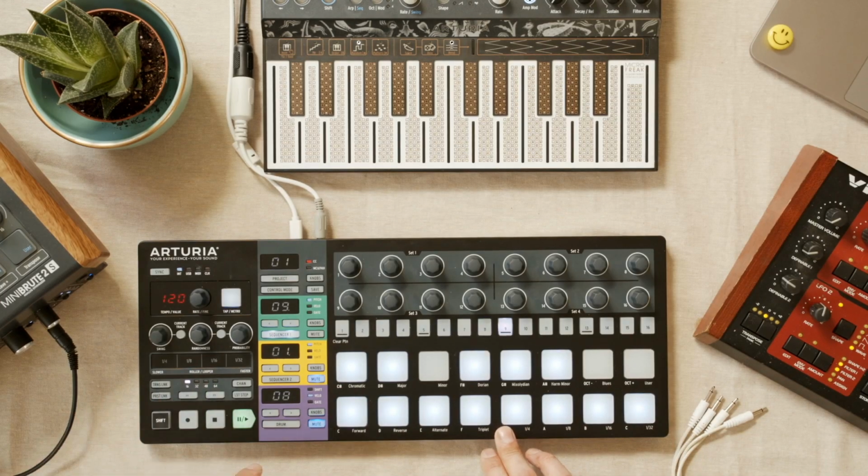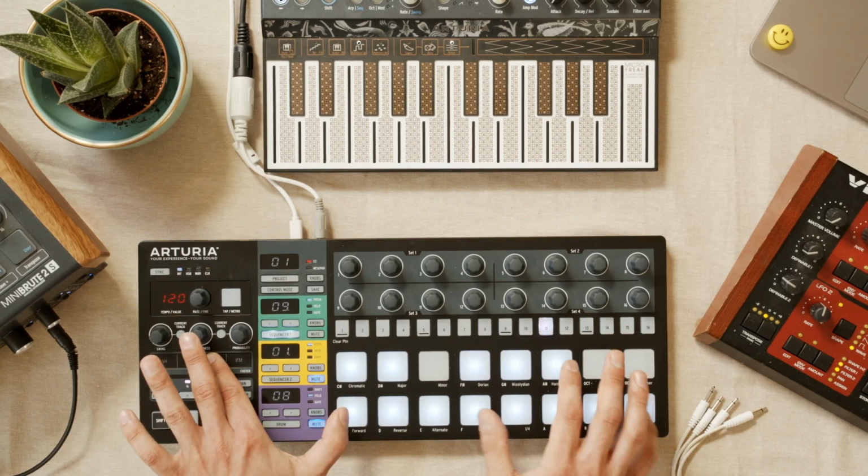All right, so let's program a 1-bar sequence. Maybe I'm gonna use the roller again. That's like one of my favorite things in this one.